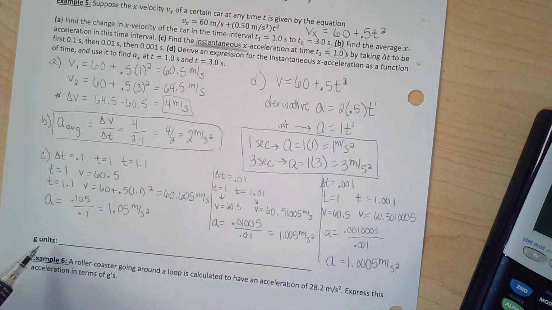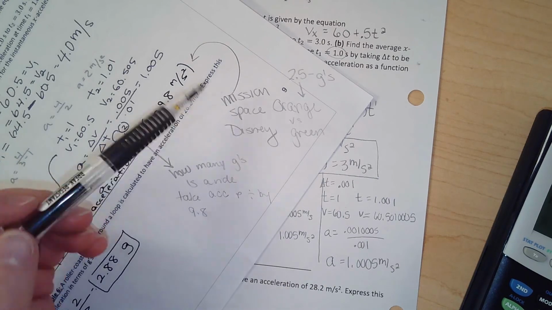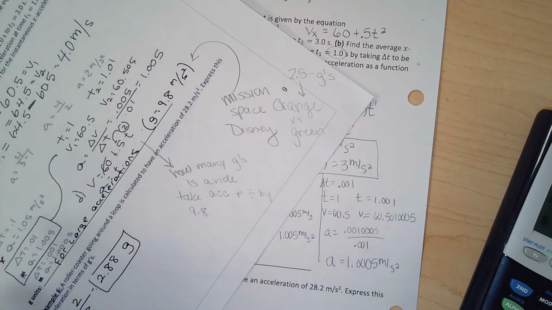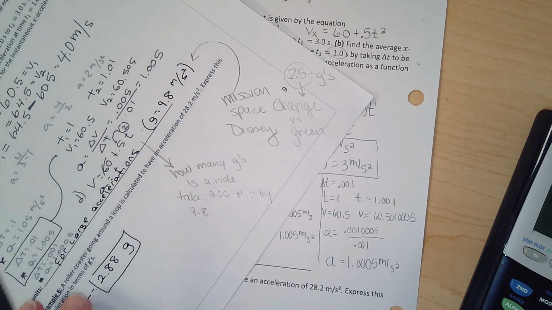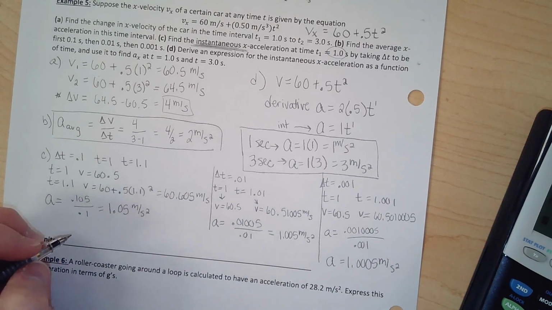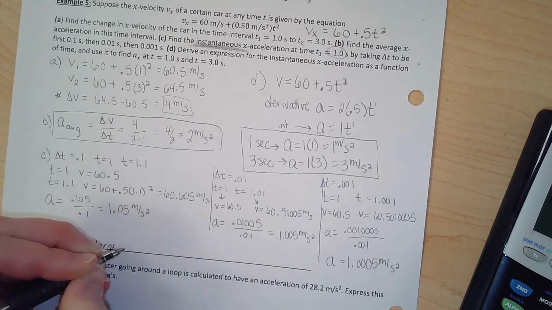So I looked it up in the space. I wrote it down on my notes here. At Disney, the orange has 2.5 Gs versus the green. I don't think the green has anywhere near that. So it's like, what do people mean when they say the G force? So let me go ahead and tell you what it means. It is for very large accelerations.